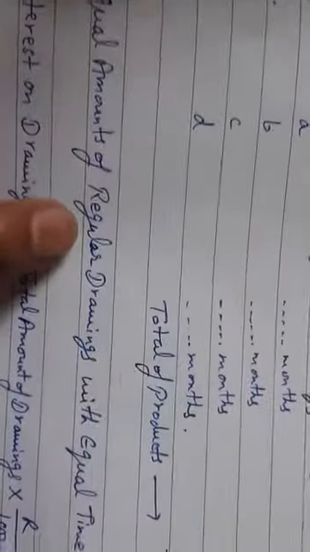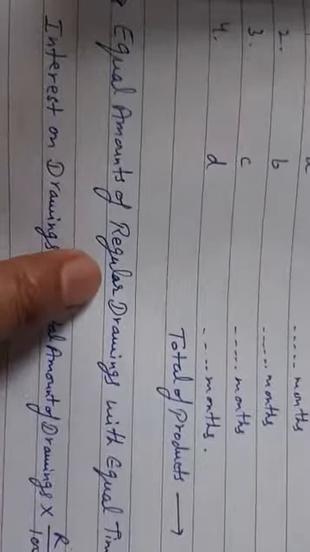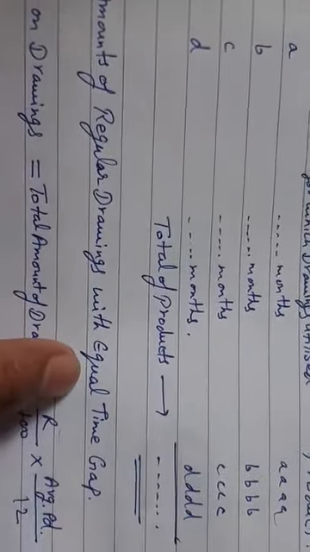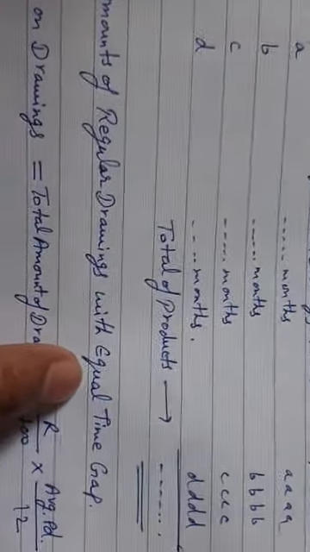Now this average period is to be calculated, and it may be different in different types of situations. The regular drawings are there. It means to say, for example, that in every month the drawings are made, or say for example every quarter. So equal time gap is there, and the equal amount of drawing is there. Say for example, every month an amount of 20,000 is withdrawn, or 2,000, or 10,000, like that. So for each and every month the amount of withdrawal is the same. Now how do we calculate the average period?